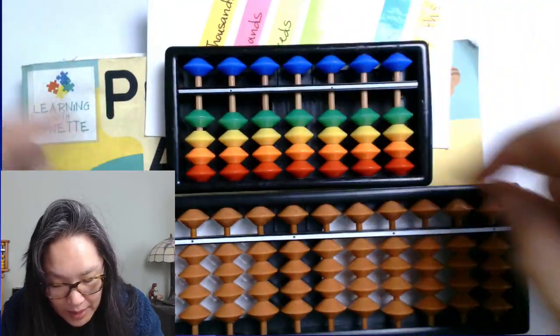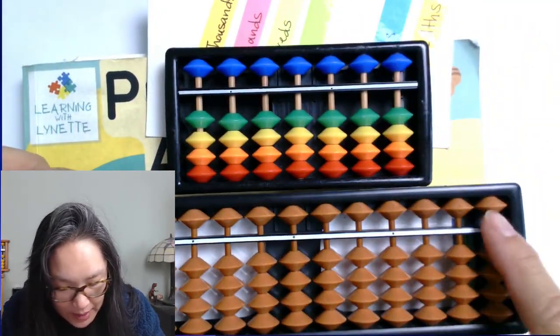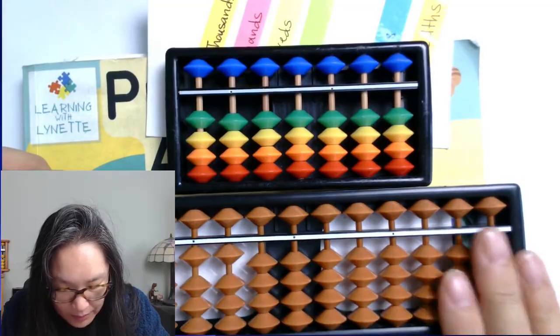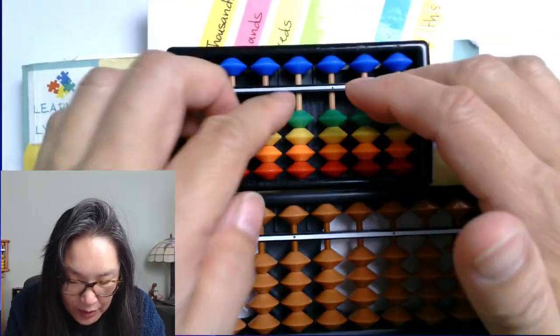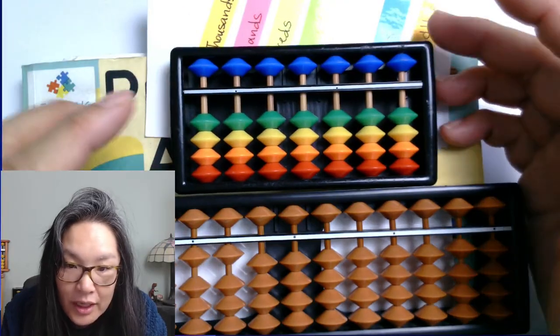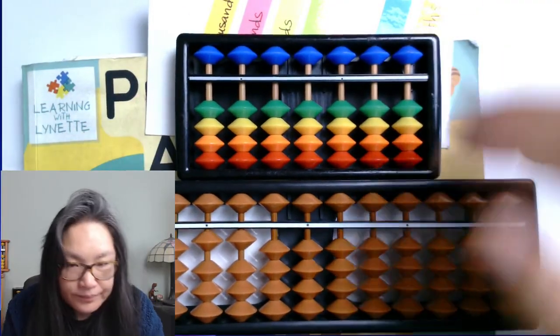So we have the top bead. These are all the top beads. This is the top bead. This is the bottom bead. These are all the bottom beads. So the colors don't matter. I just use the colors because it just looks better, right?